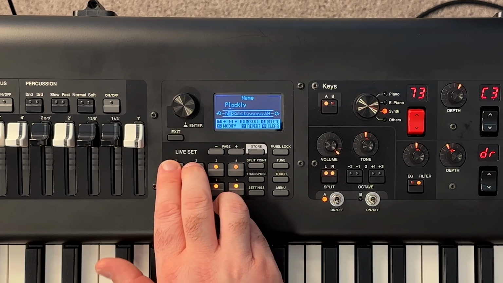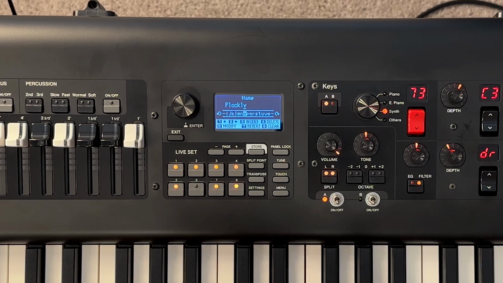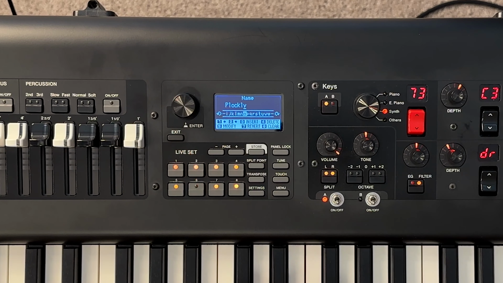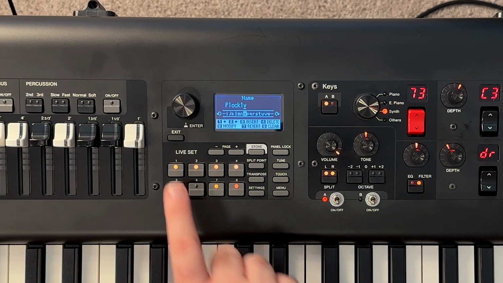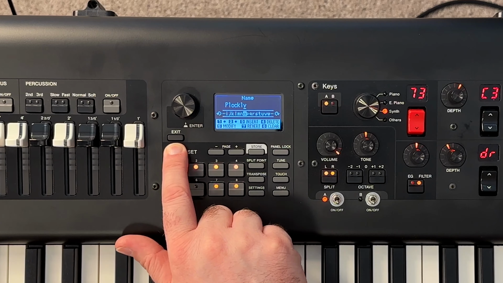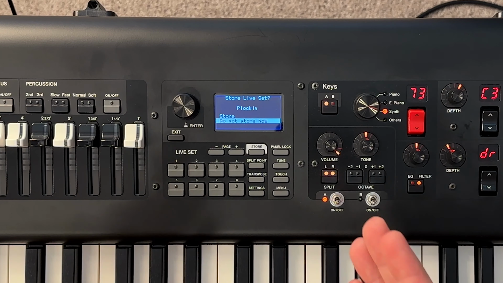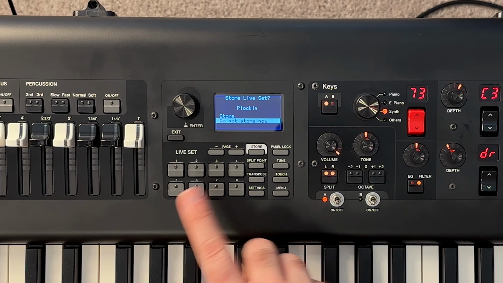Again, we can move back and forth here. And when we're ready to save our sound, all we've got to do is press down on the encoder. One thing before we do that: if you want to exit and not save your changes, you just tap exit and move out of there. But we want to save this, so we're going to press down on the encoder, and it says store live set. It defaults to do not store.